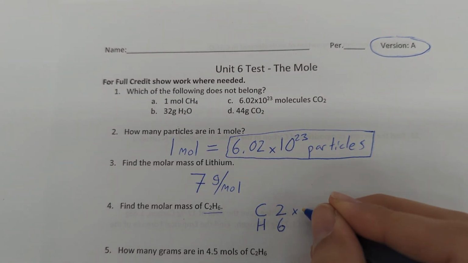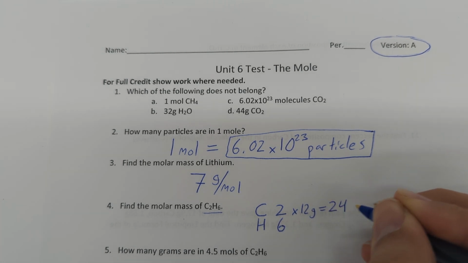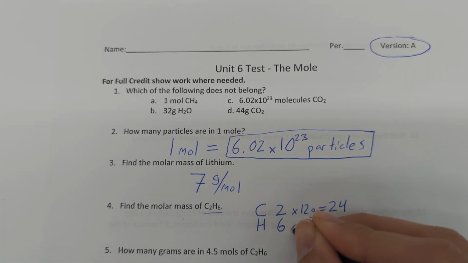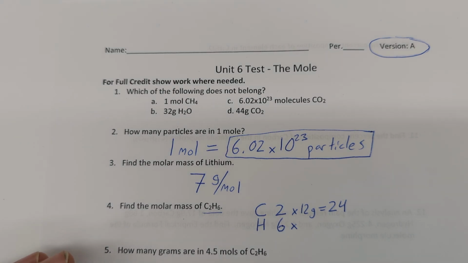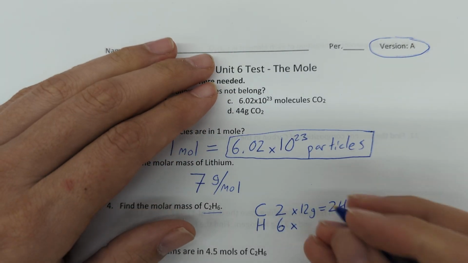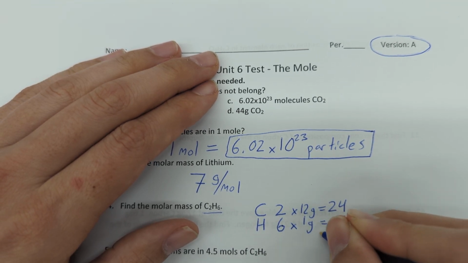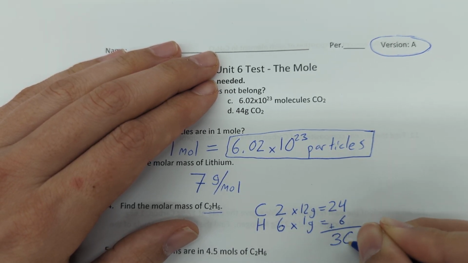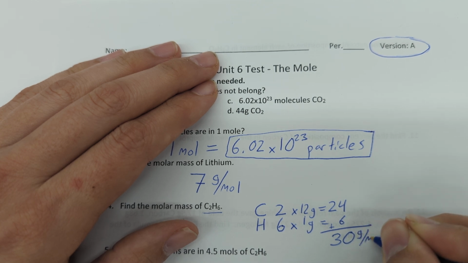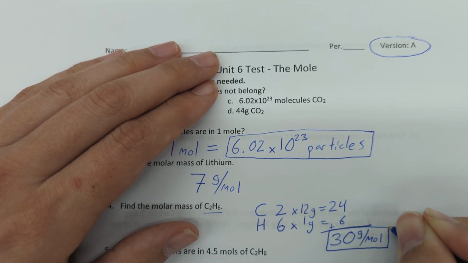So 2 times 12 grams per mole is about 24 grams. And hydrogen, the smallest element, is about 1. So 6 hydrogen will weigh about 6, and you add these together for a molar mass of about 30 grams per mole, meaning 1 mole weighs 30 grams.